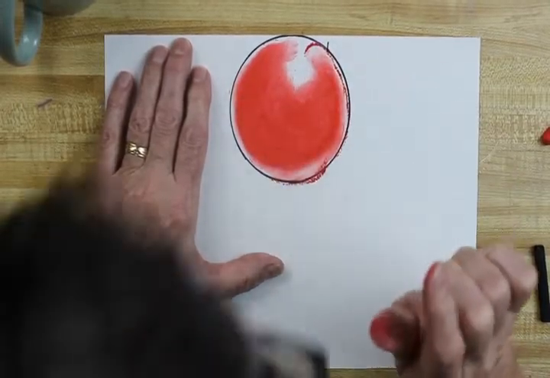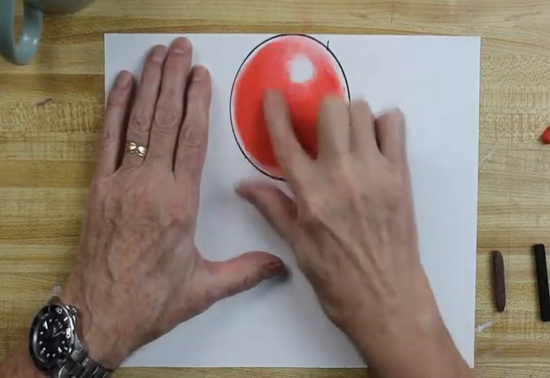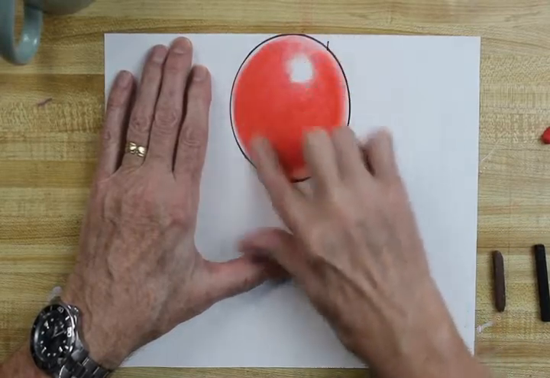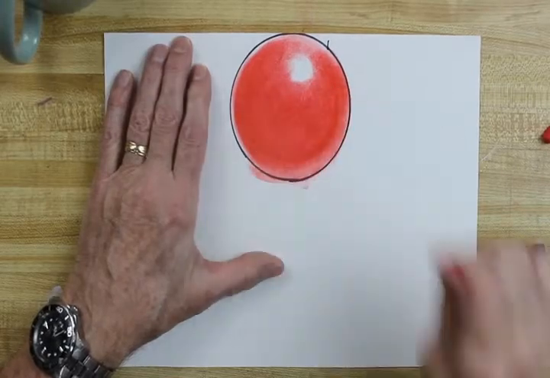Okay, now I'm going to leave a bit of a shiny spot here, and if you haven't left a shiny spot, don't worry, we can erase a shiny spot in there. Alright, oh great, look at that, that looks great.